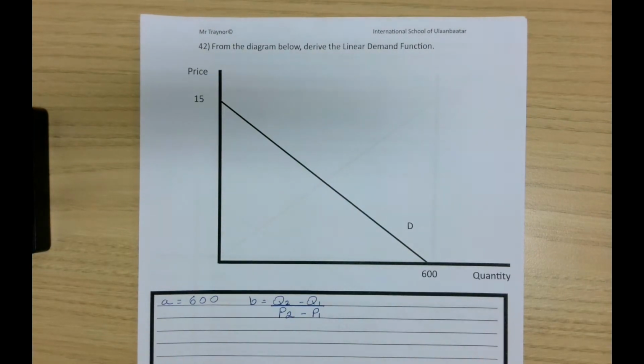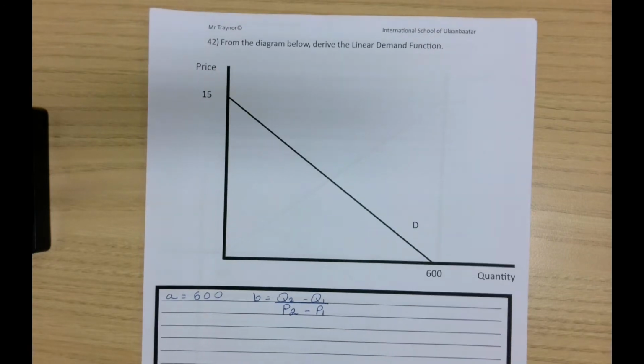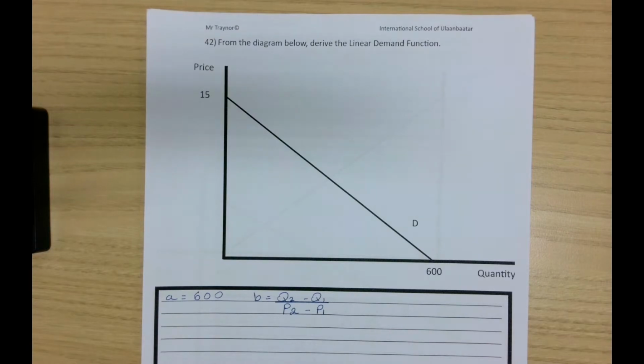Okay, and we're on to our last video on the demand worksheet. From the diagram below, derive a linear demand function. I think this is a good one in many ways because it gets you thinking a little bit about it, and you can learn a few shortcuts.